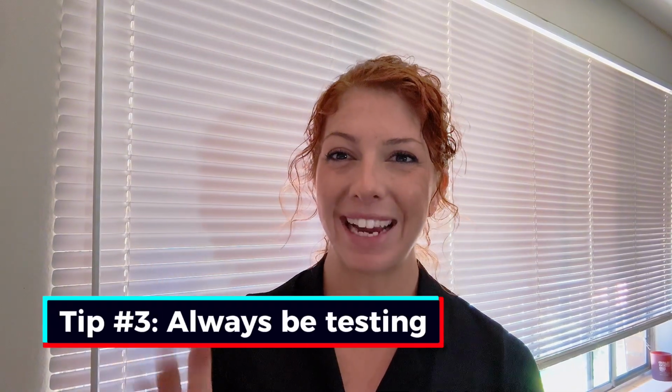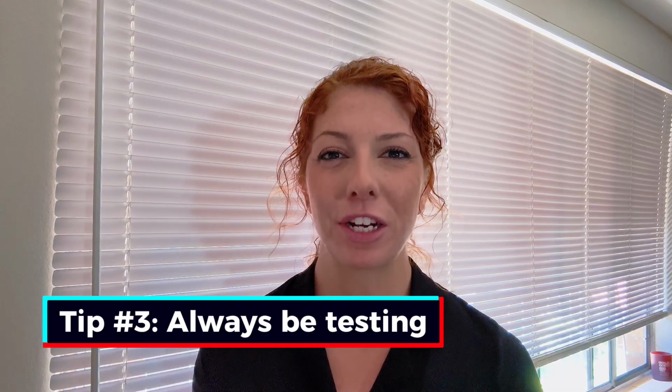And tip number 3 is to always be testing. Be sure you're trying multiple different variations of your TikTok ads. Start with one ad and test different types of hooks, CTAs, captions, and more.